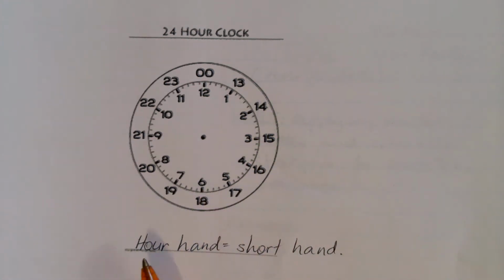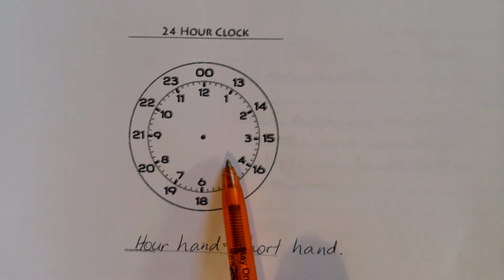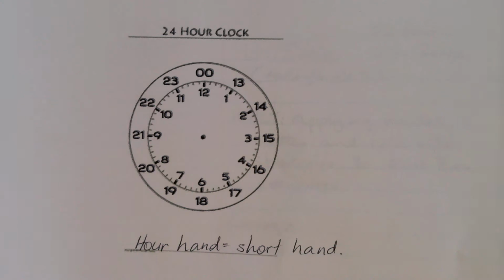So remember, the hour hand's the short one when you've got analog or clock time. So copy that down or find your own one and print it off later. Okay, let's move on.